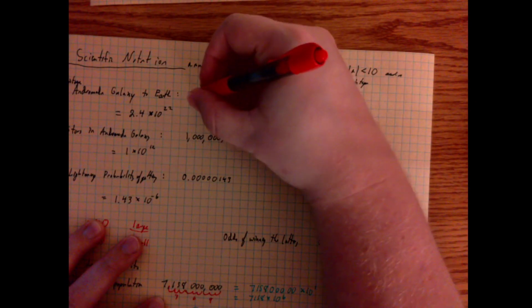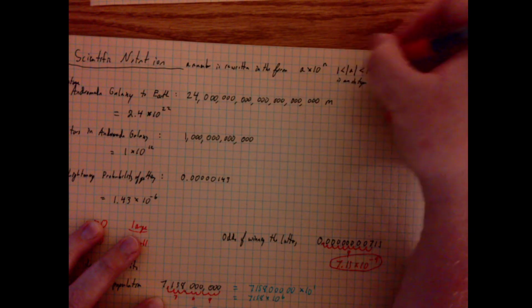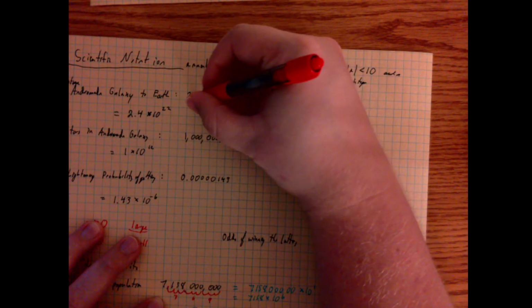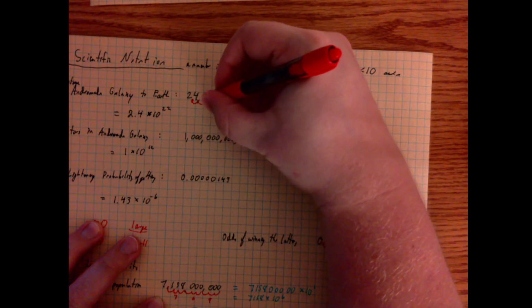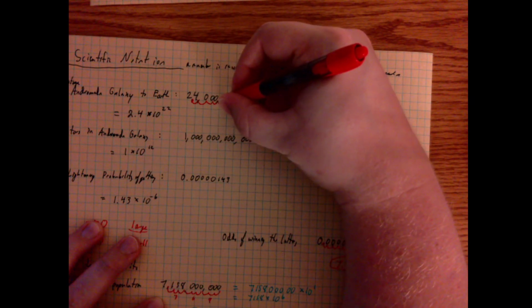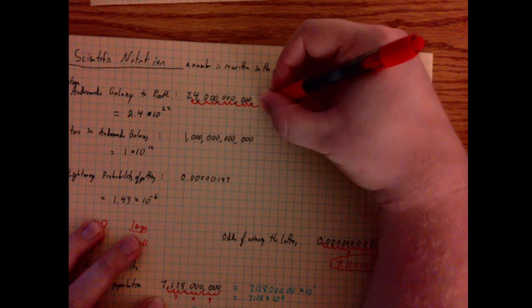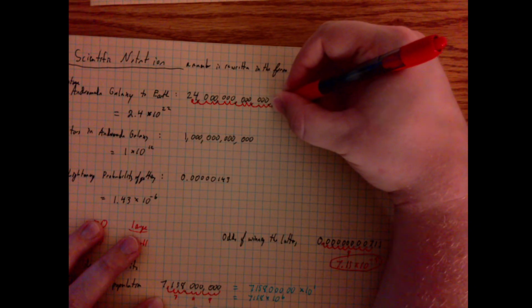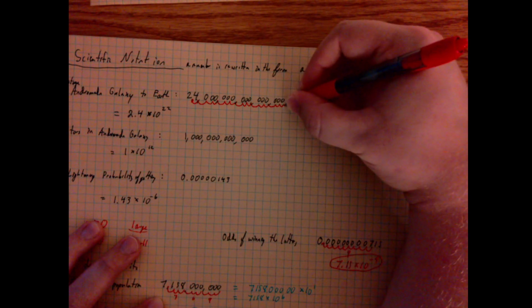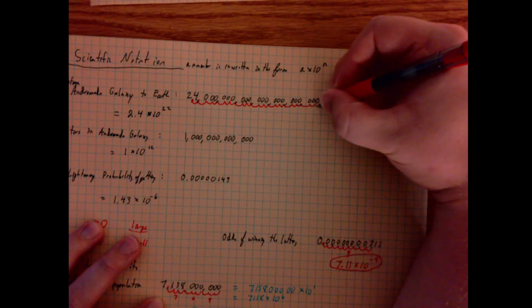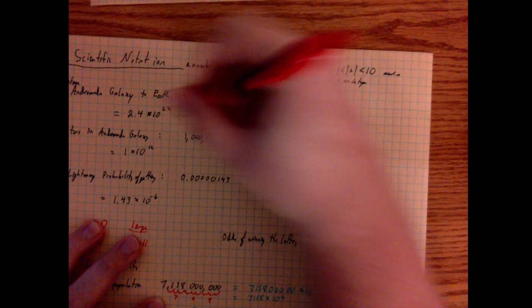So if we look up here, if we wanted to figure out why it's 22, we'll have to start after the first number between 1 and 10. The first number between 1 and 10 is the 2. So we count 1, 2, 3, 4, 5, 6, 7, 8, 9, 10, 11, 12, 13, 14, 15, 16, 17, 18, 19, 20, 21, 22. There are 22 zeros, and that's why we have a 22 on the power.